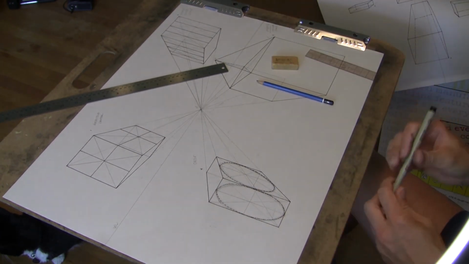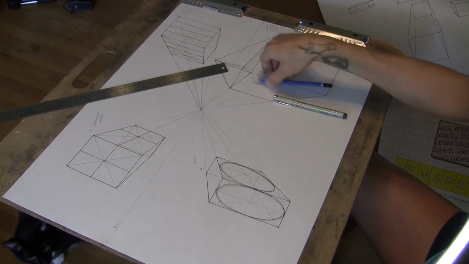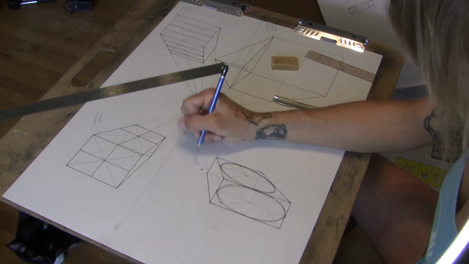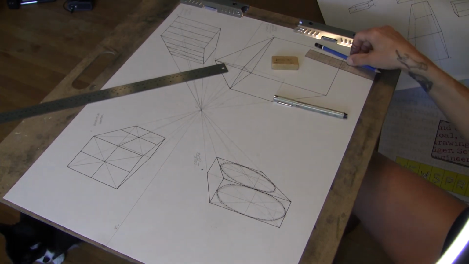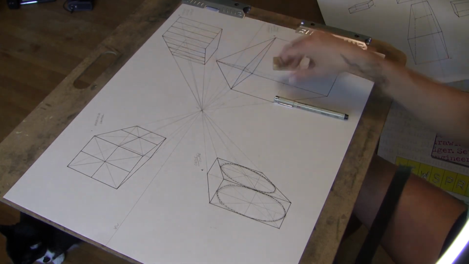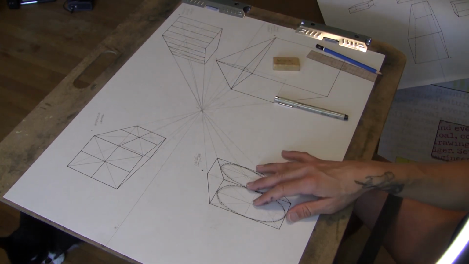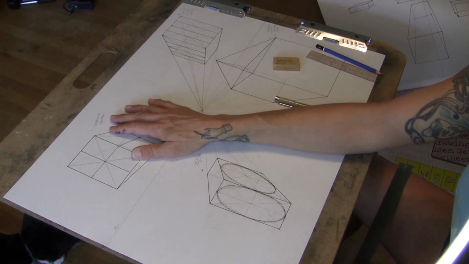Okay, there it is. So those are going to be our circles slash ellipses. So that is what we're working on. And do your 4 squares or boxes, and then we're going to work on perspective center.